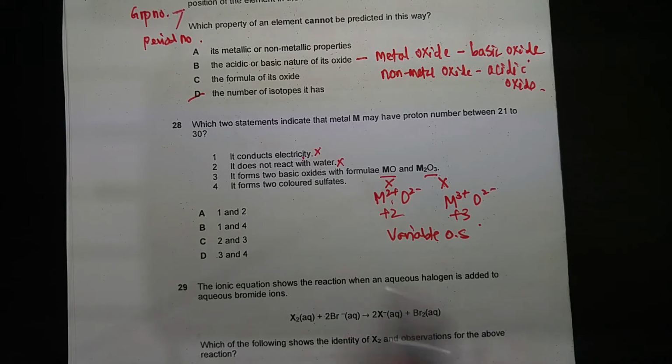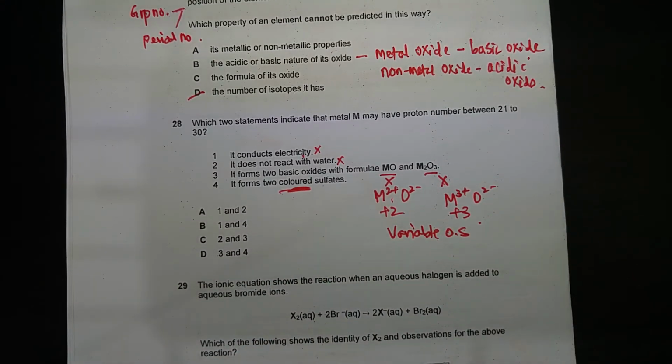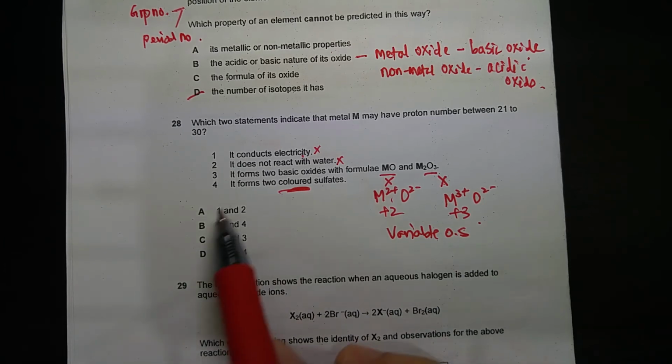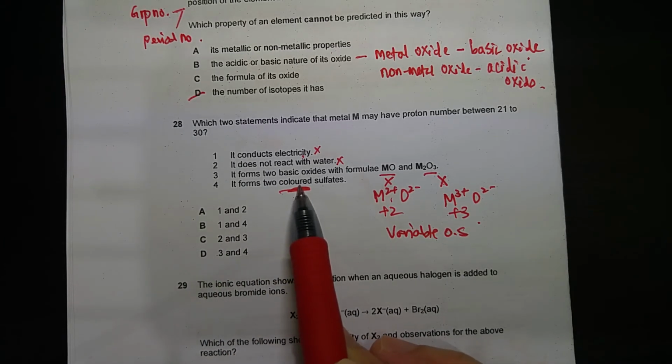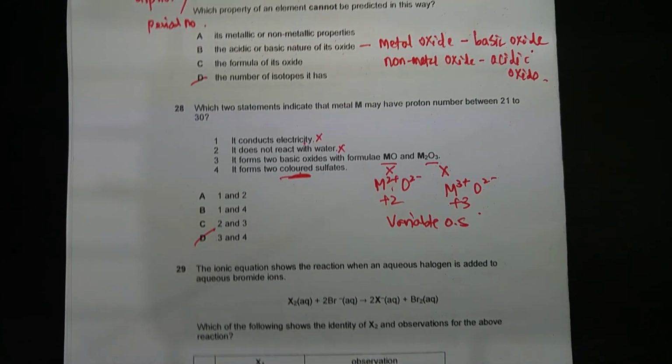Okay? And then it forms colored compounds. So all transition metals form colored compounds. Only transition metals form colored compounds. And only transition metals have variable oxidation state. So it's 3 and 4D.